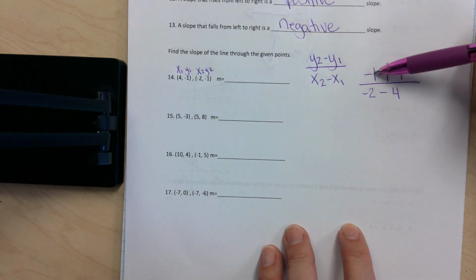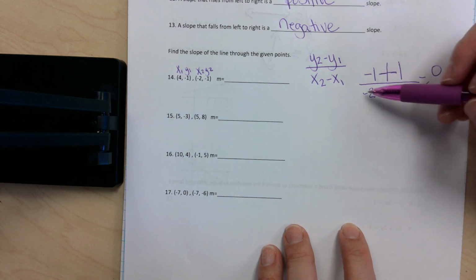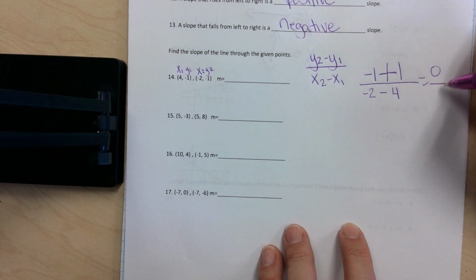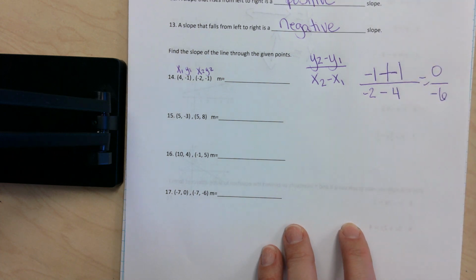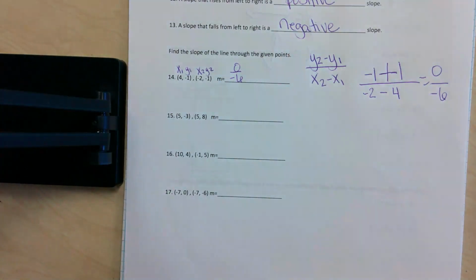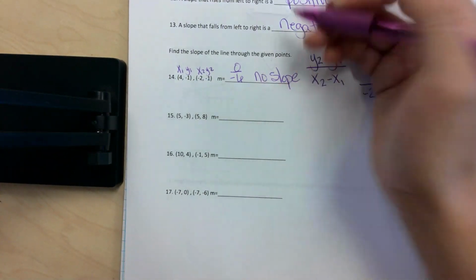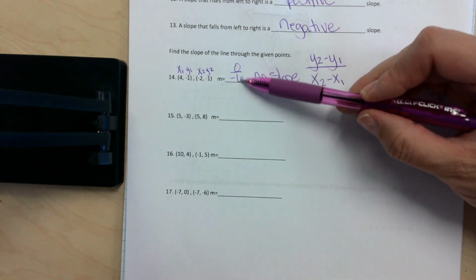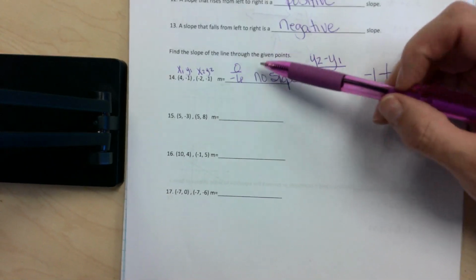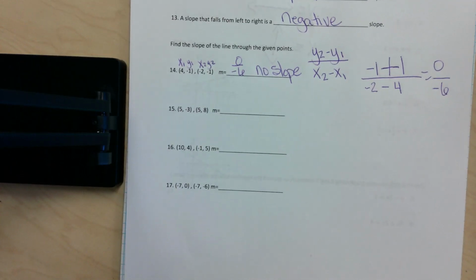So now we have -1 plus 1, 0. -2 minus 4 is -6. So we have 0 over -6. And what do we call that when 0 is on the top? No slope. So you would need to write 0 over -6 and no slope. Questions about that? No?